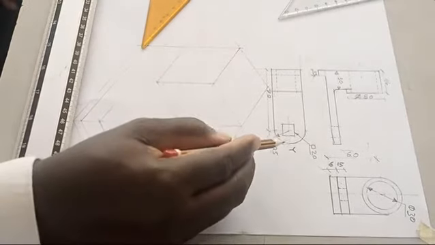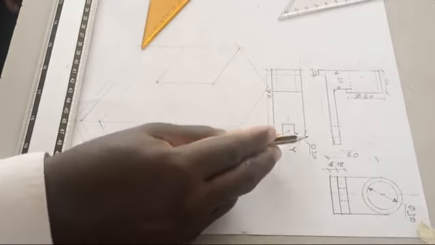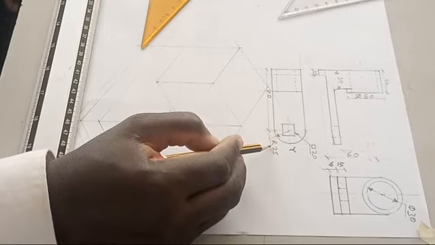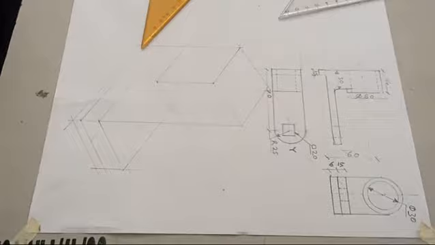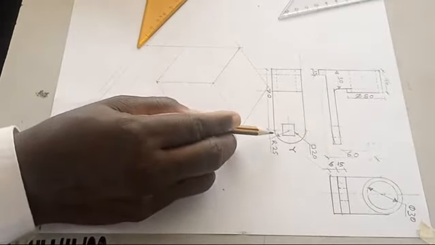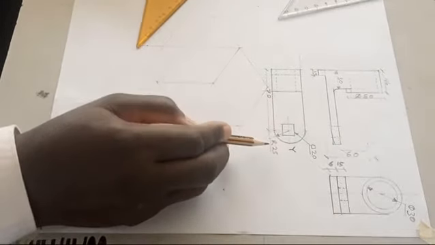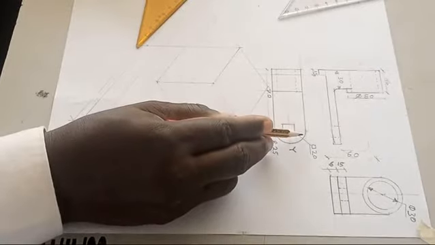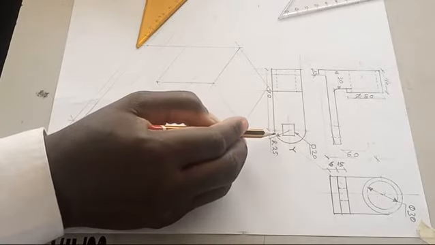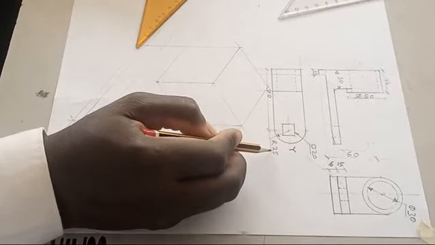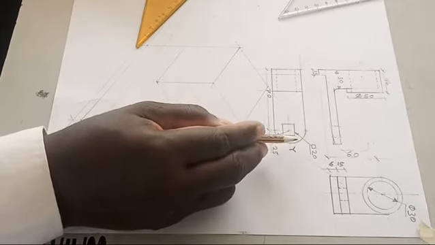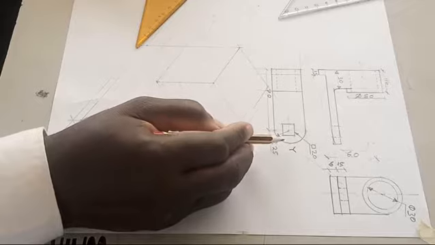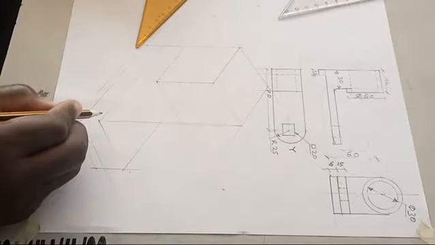Now the curve at the front is of radius 25. So you need to draw a square of side 50, because you want to draw an isometric curve that has a radius of 25. So to do that, you need the diameter of the arc, which will be 50. So you use the diameter to draw an isometric box.